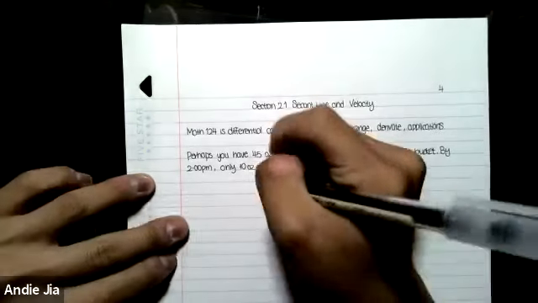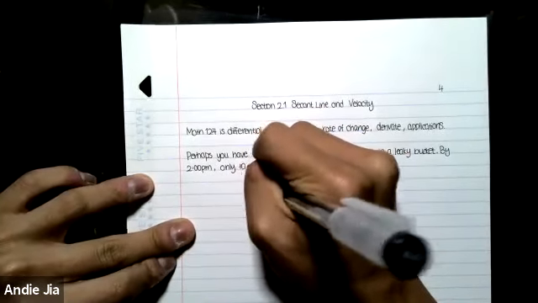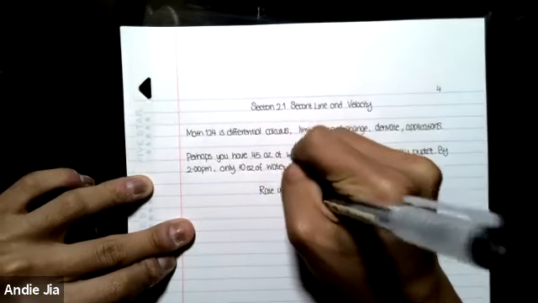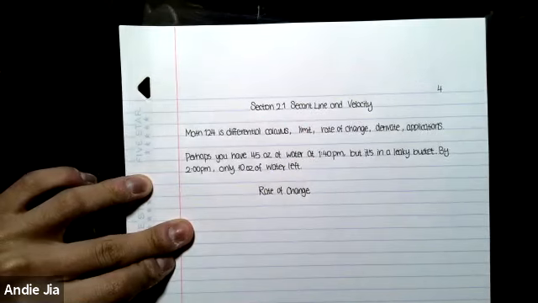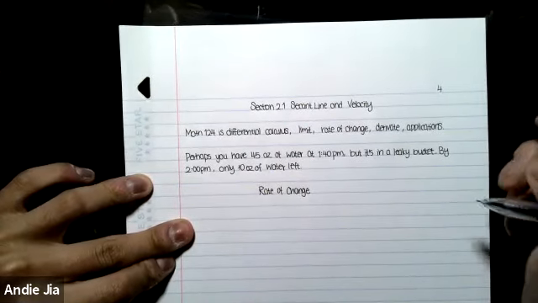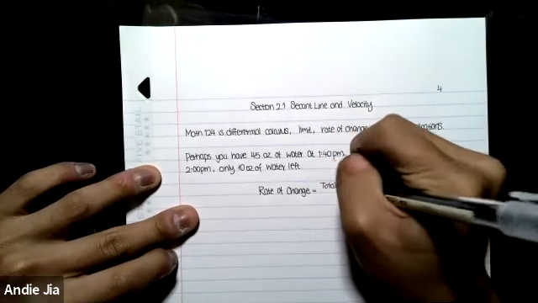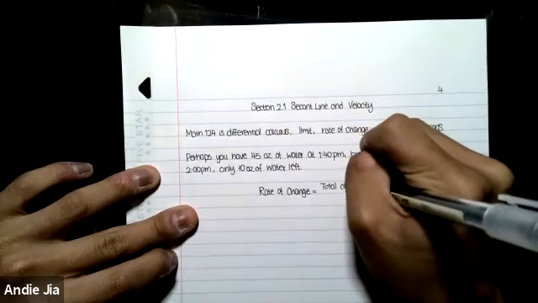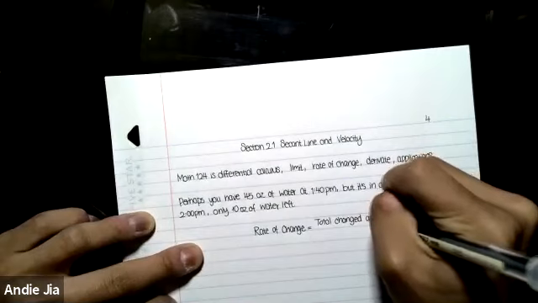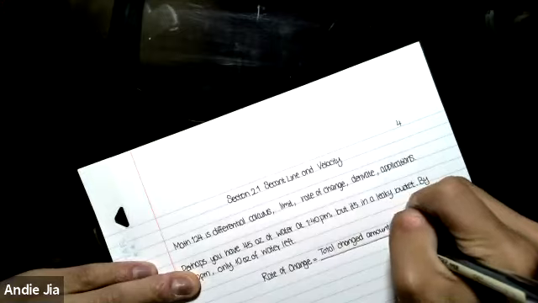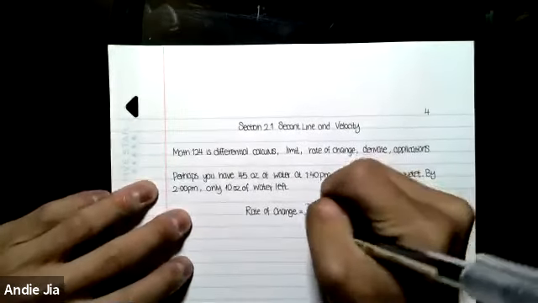And how we define the rate of change is the total amount of change over the total time elapsed.